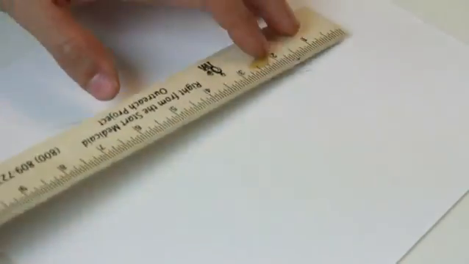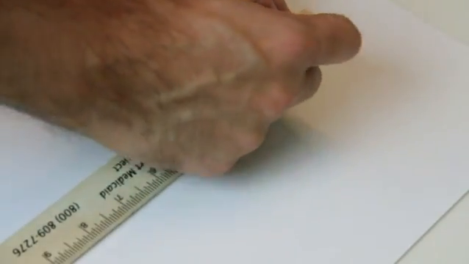Another suggestion I have is always use a ruler to do your drawing unless you're really good. I'm not a very neat drawer, so I always use a ruler, and you can also use a protractor to make your circles and semicircles.